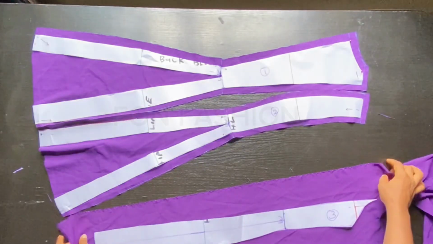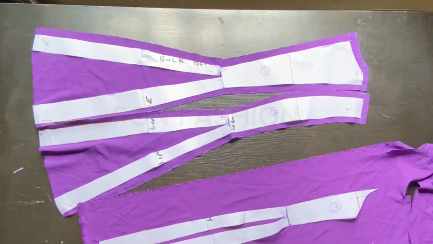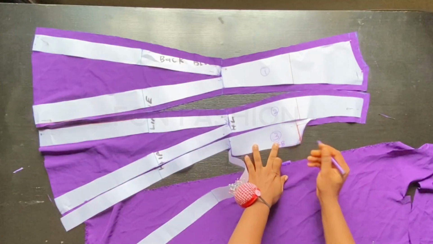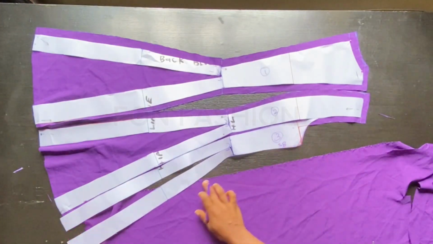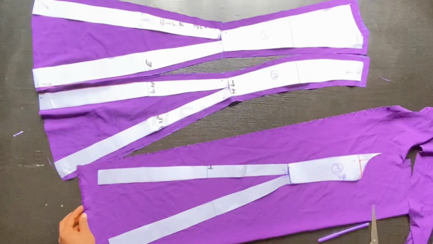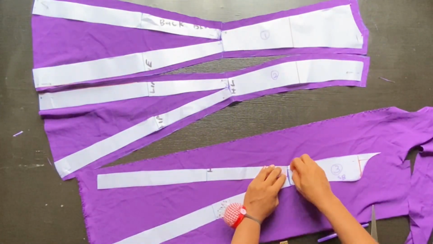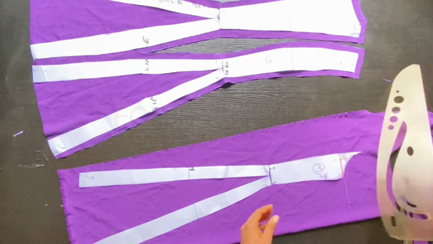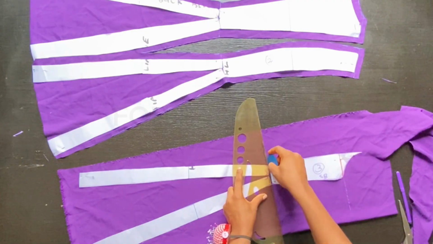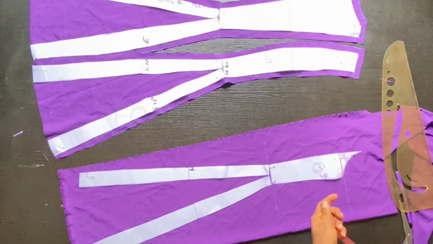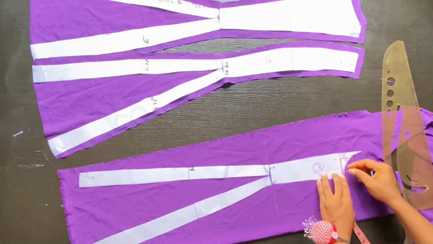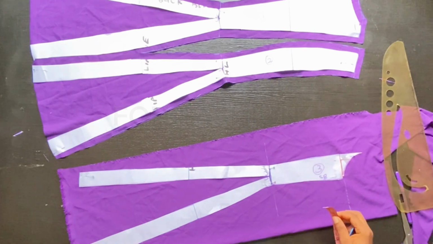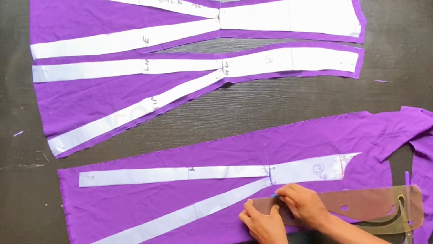This is the number 3. You can remember this is number 3 and this is the side back. For the side back, I'm going to be adding side seam allowance. I'm going to be marking 1 inch for the side as the side seam allowance. If you want to add 2 inches to your side seam allowance, you can go ahead and mark 2 inches or 1.5. Okay, but for mine, I don't want a lot of allowance. I'll be marking only 1 inch.